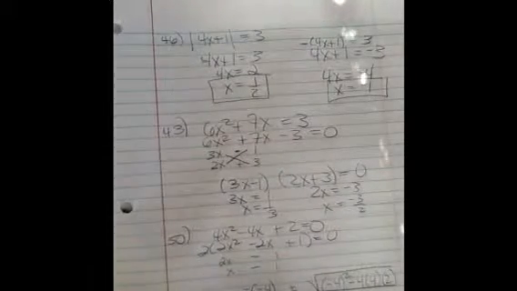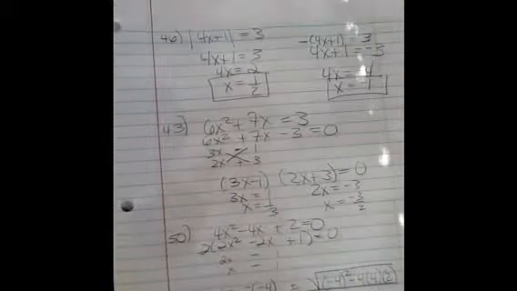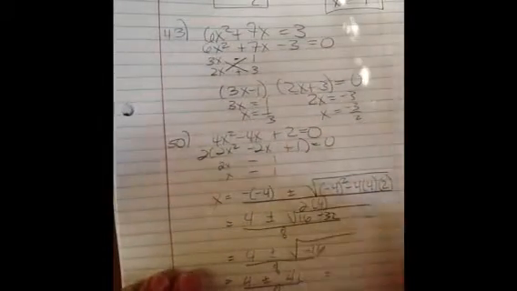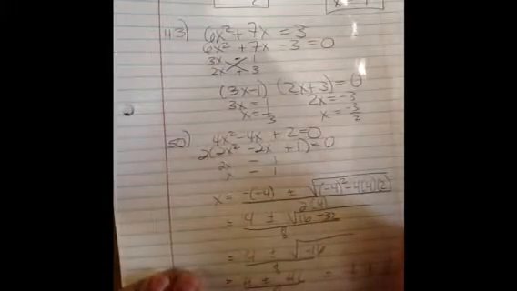And if we're looking at the real numbers, this is going to not be a real number. But I can look at it as a complex, and it's going to be 4 plus or minus 4i over 8, which is 1/2 plus or minus 1/2 i.